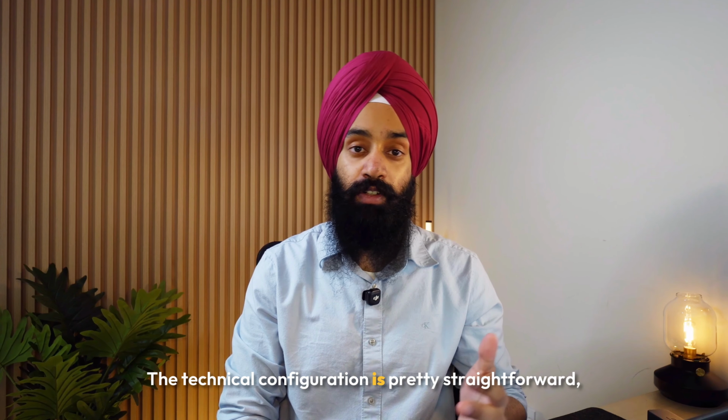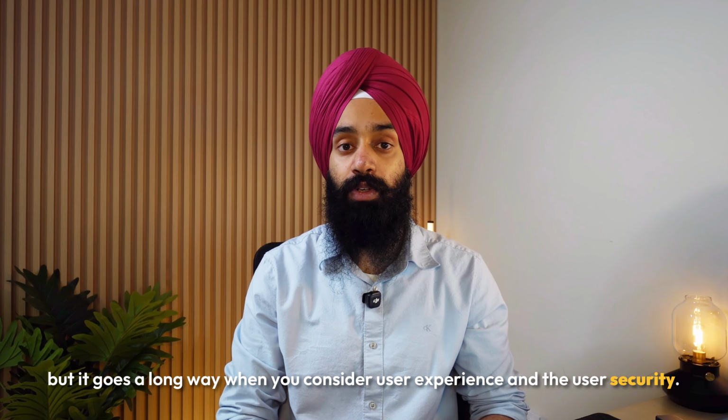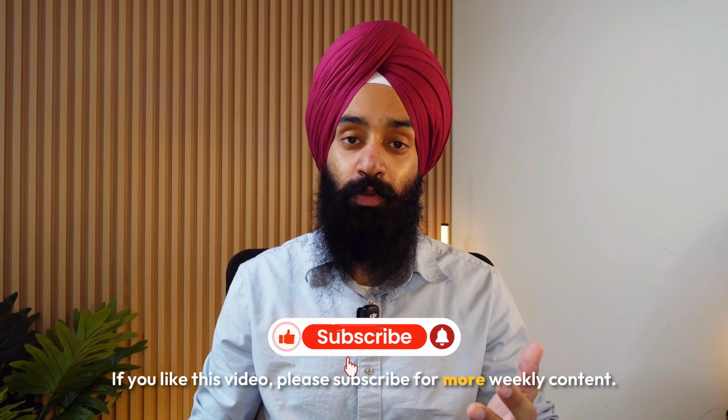The technical configuration is pretty straightforward, but it goes a long way when you consider user experience and user security.